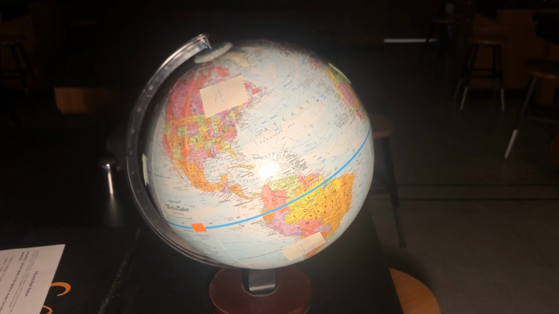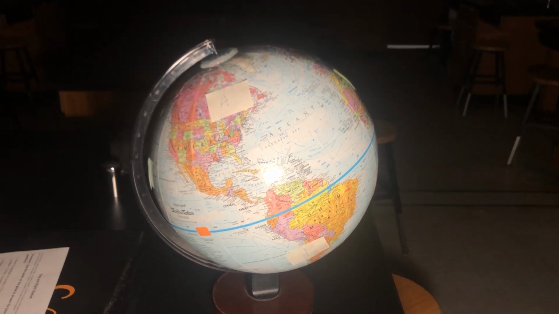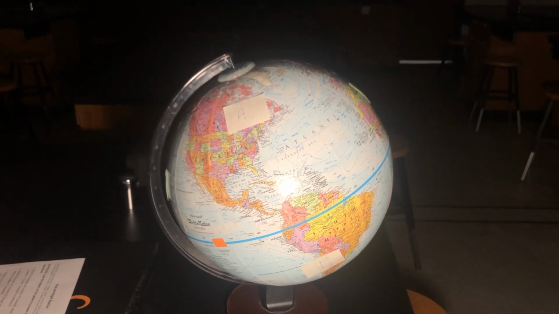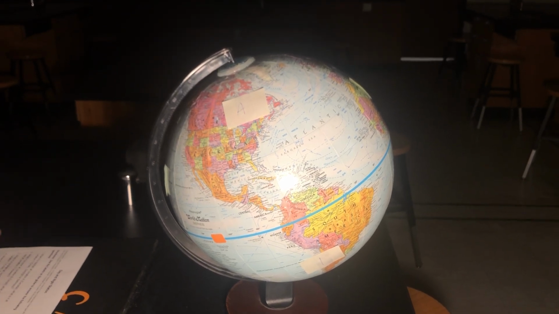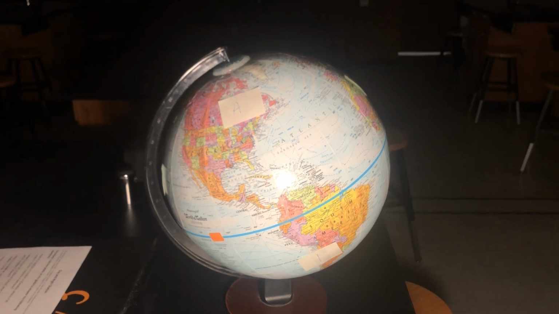But half of the earth, no matter what time of year it is, half of the earth is always getting sunlight and half is always getting shadow. It's just a matter of how much of that light and how much of that shadow are you getting at whatever part of the earth you're on right now.